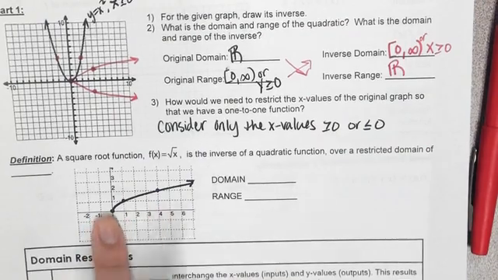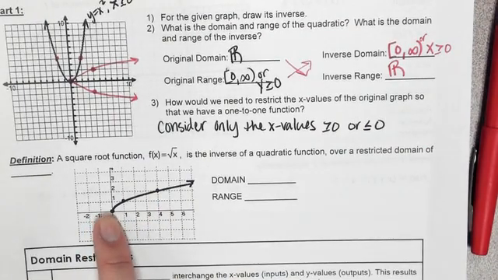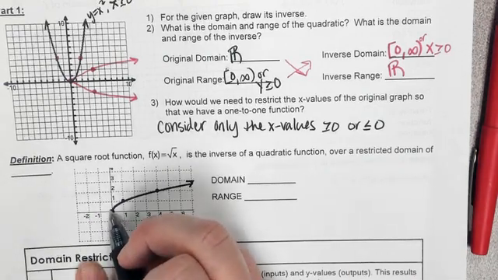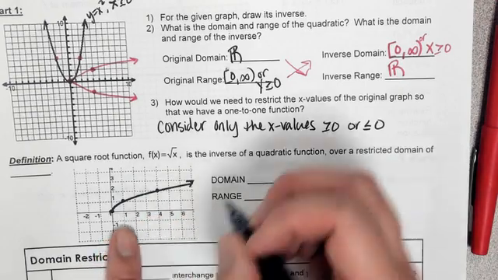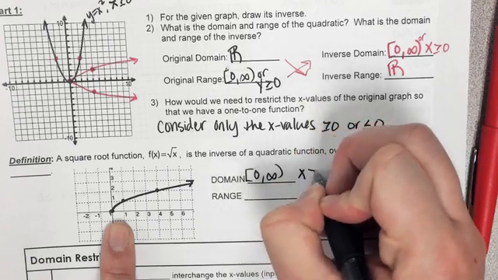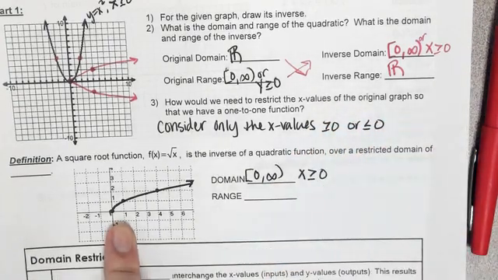Okay, so what's the domain of this now? Because it isn't all real numbers. Where do our x values begin? When x is 0, right? So 0 to infinity, or in other words, x is greater than or equal to 0.